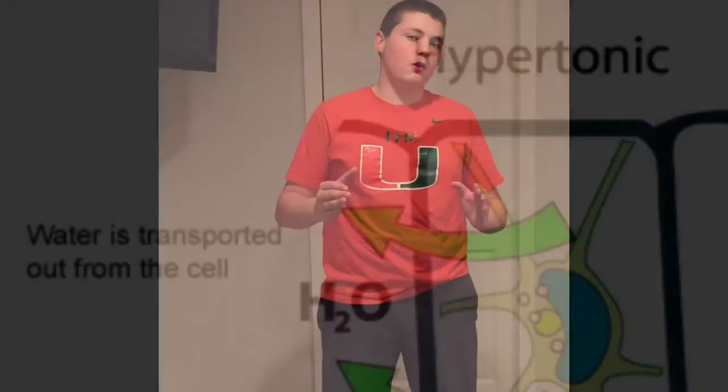What you just witnessed is when a plant cell shrivels up. What happens is the cell shrivels up when it loses too much water, and so the plasma membrane detaches from the cell wall and shrinks down, and the cell wall is left by itself.